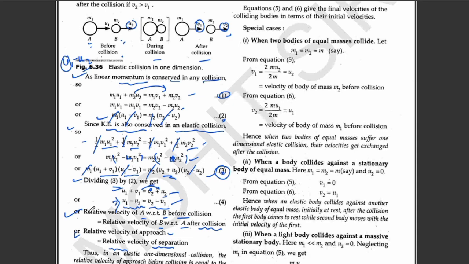So in a one-dimensional elastic collision, the relative velocity of approach is equal to the relative velocity of separation. Thus, we can say in an elastic one-dimensional collision, the relative velocity of approach before collision is equal to the relative velocity of separation after the collision.